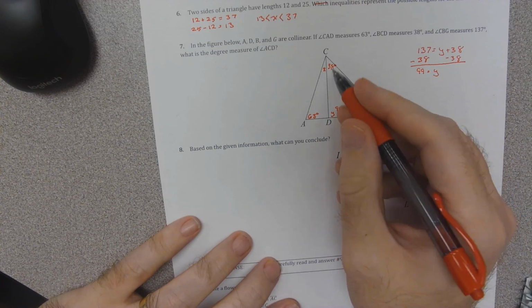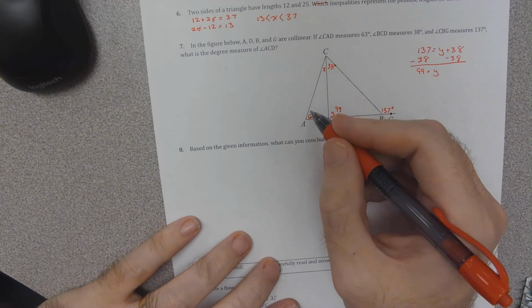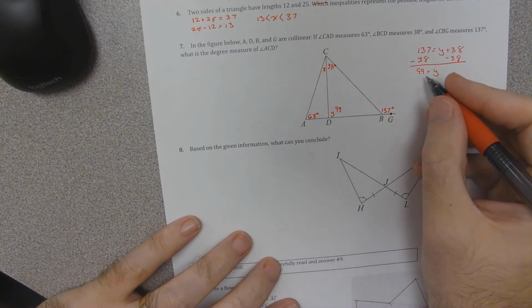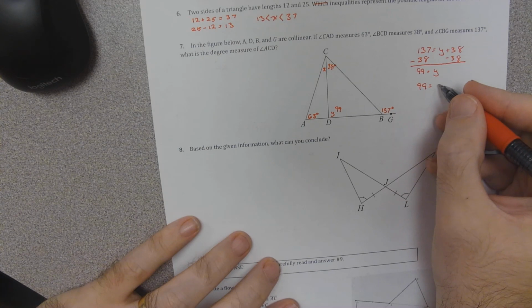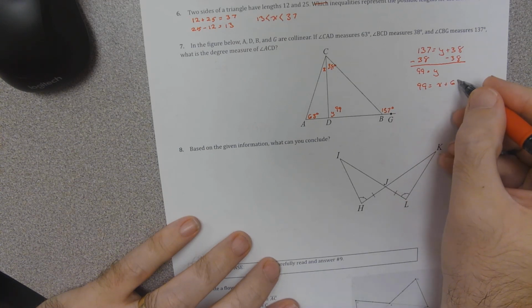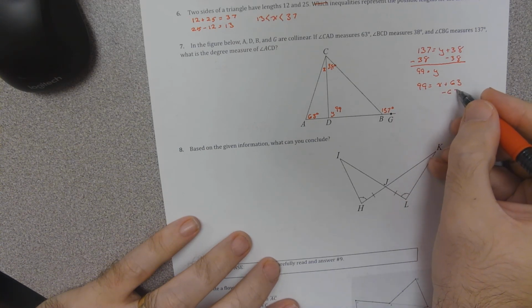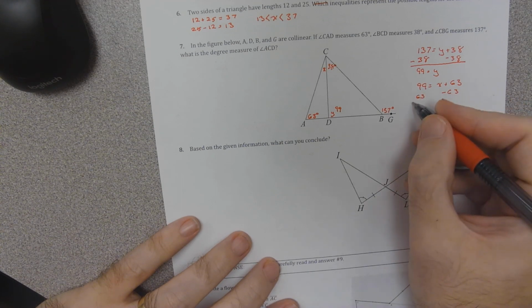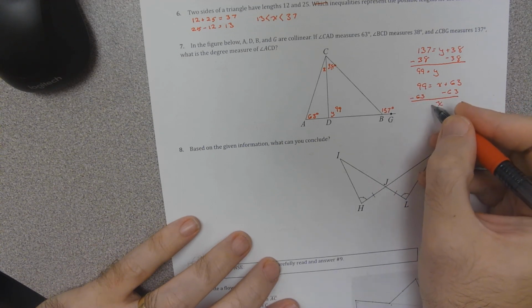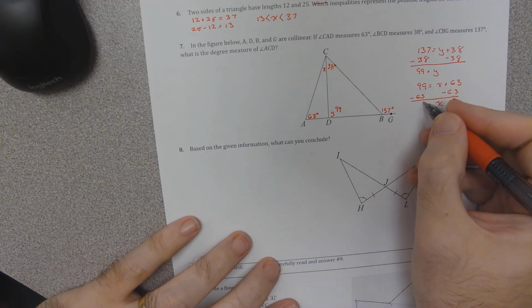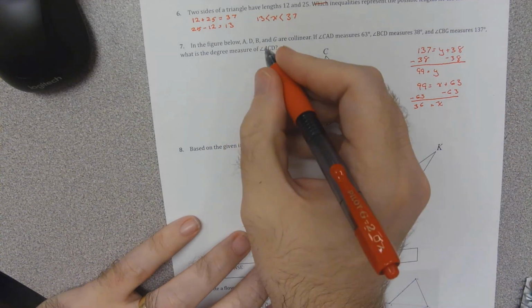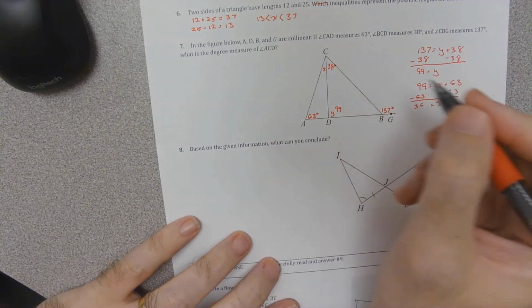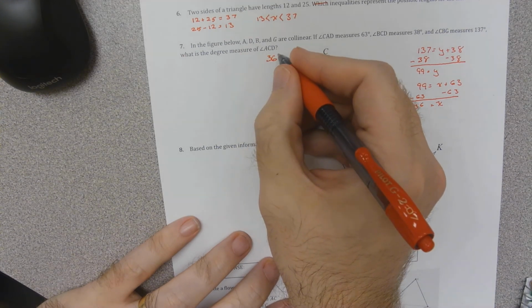Now, this angle is an exterior angle to this triangle. So we use the exterior angle again. This time it'll be 99 equals x plus 63. So we subtract 63. And 9 minus 3 is 6. 9 minus 6 is 3. And so the degree measure of that is 36 degrees.